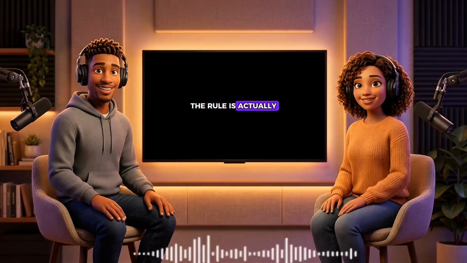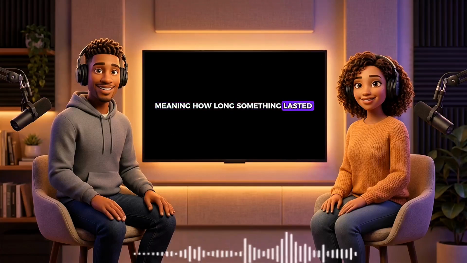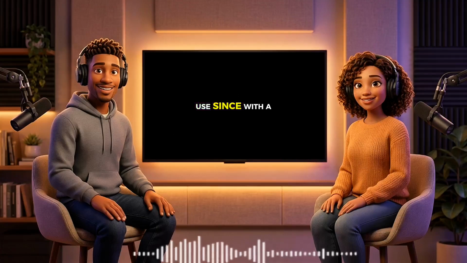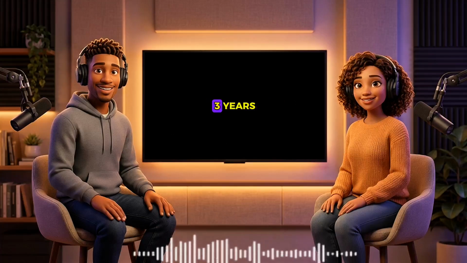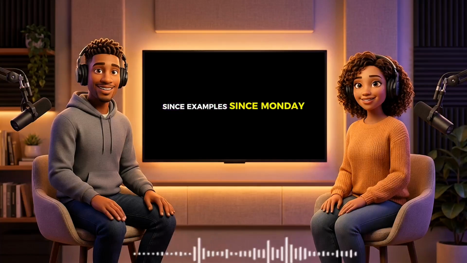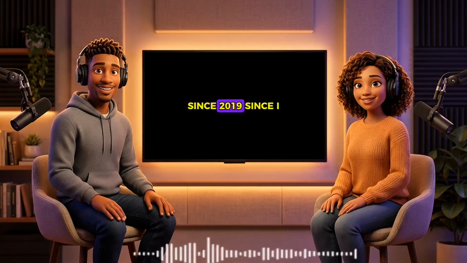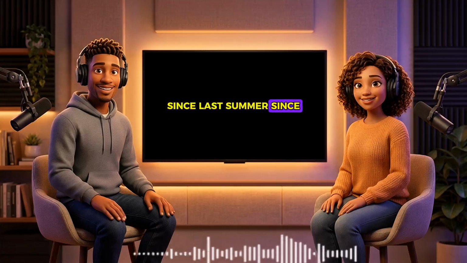The rule is actually pretty clean once you see it. Use for with a length of time, meaning how long something lasted. Use since with a specific point in time, meaning when something started. For examples: for 2 hours, for 6 months, for 3 years, for a long time, for ages. Since examples: since Monday, since 2019, since I was a child, since last summer, since we met.